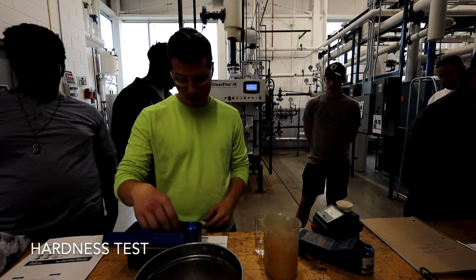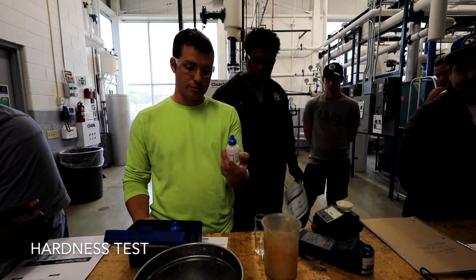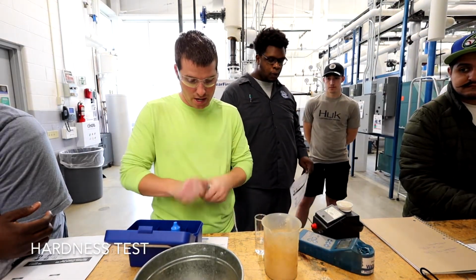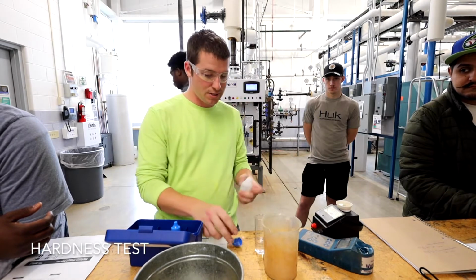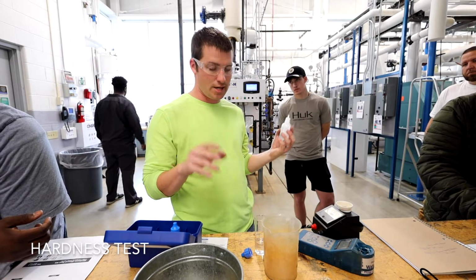Add 5 drops of our hardness buffer and mix. So you're going to look in here, you're going to have one that's labeled hardness buffer solution, okay? That's what it's talking about. And so we're going to go ahead and add 5 drops. If you accidentally add 6 drops or 7, it's not going to ruin the test.